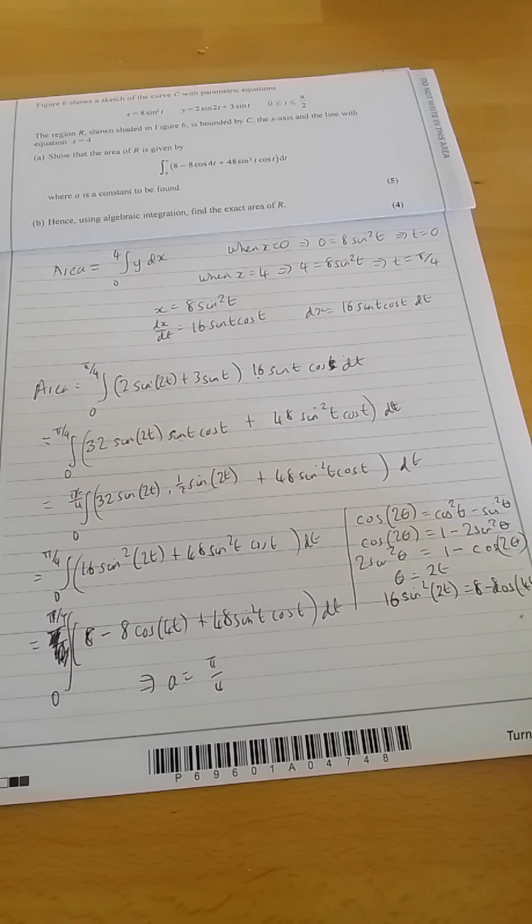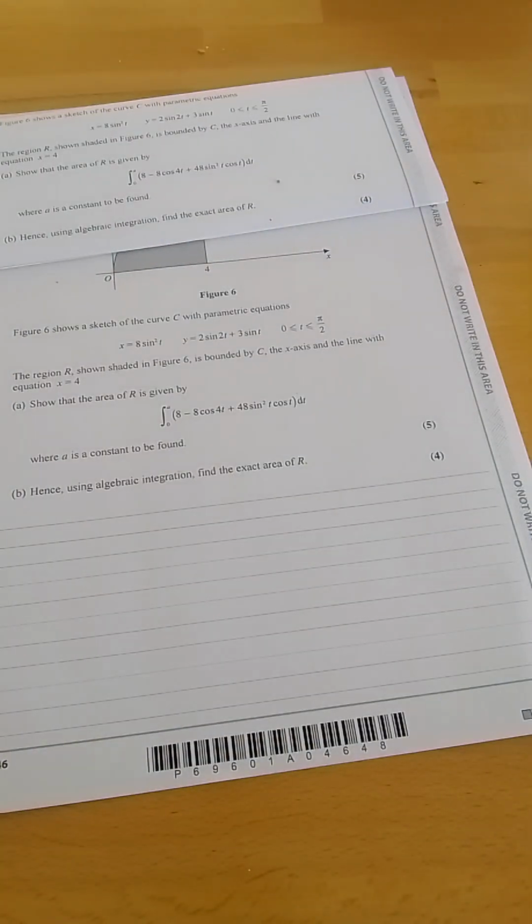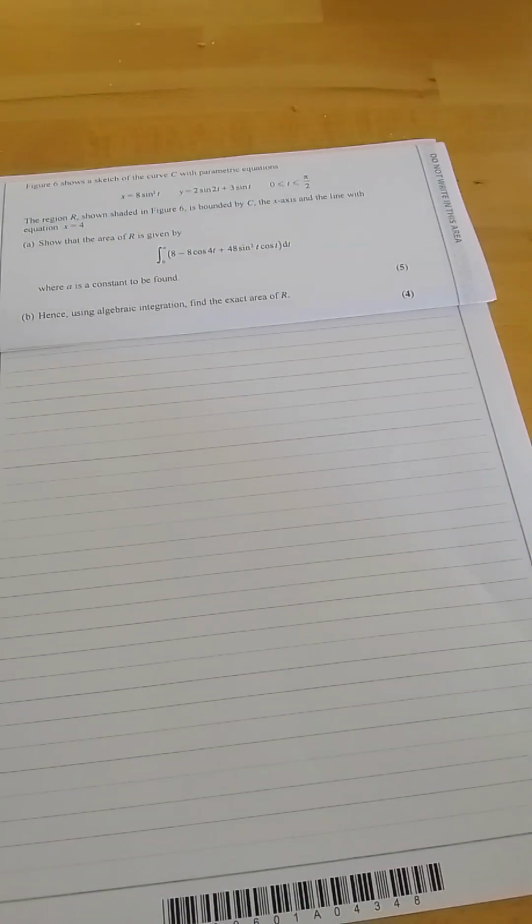Okay, part B of the question is to do that integration. So again, I'll start a new page. Actually, we need a page with a bit more space. Hold on one second. Okay, so here we go. Now we want to do this integration.